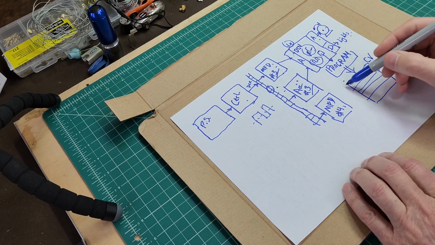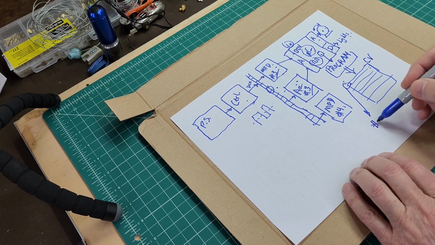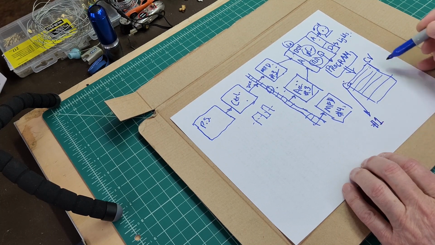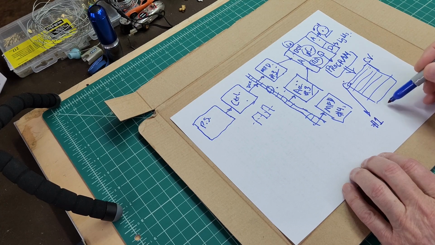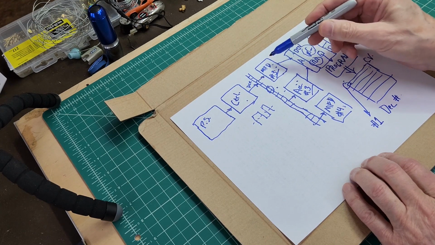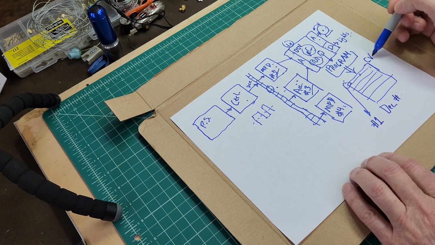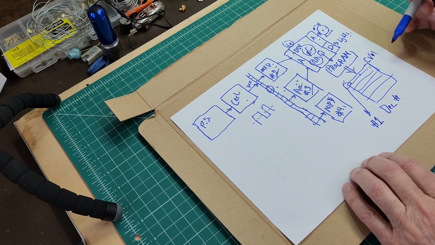For example, the very first one, location 1 of the CVs, is the decoder's address. The address of the decoder, for instance this 3 for that multifunction decoder, would be in this CV number 1.